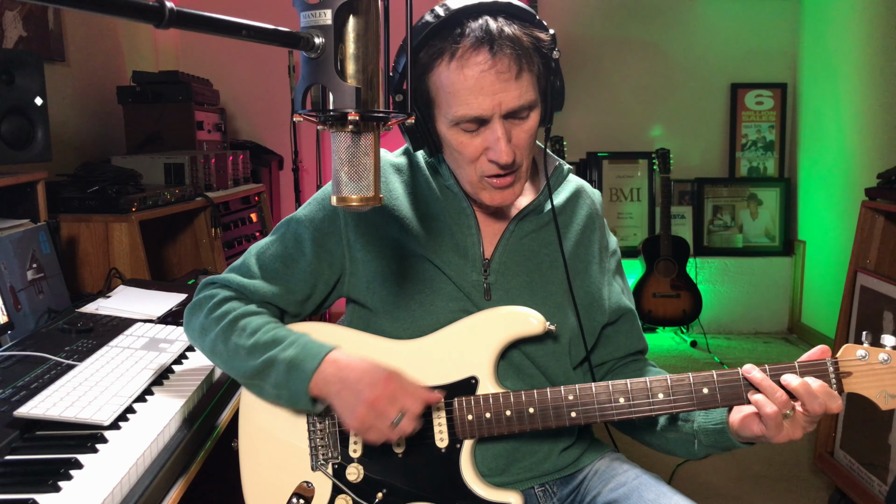Then that's actually a flat 9. So it'd be a G7 flat 9 with the 5th on top. The 5th is the chord tone for the final one there. And then I just got extremely traditional and ended with a regular old C chord.